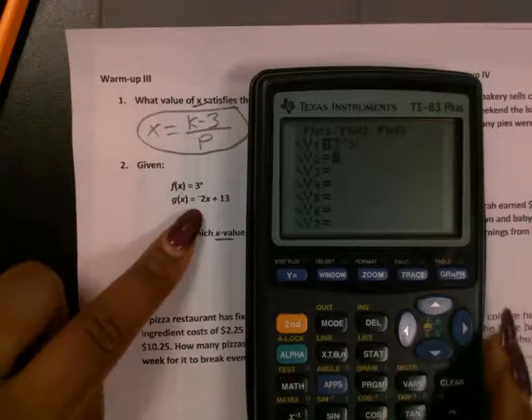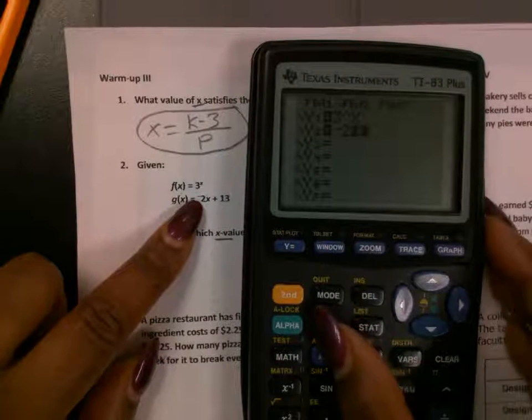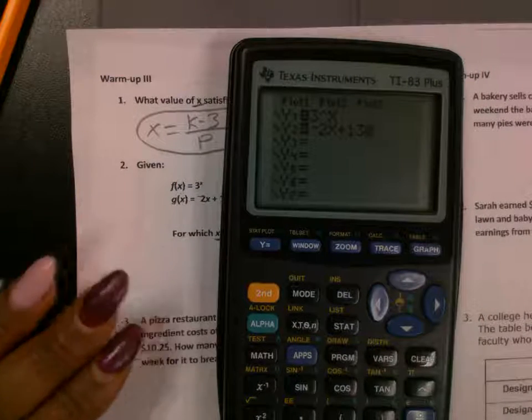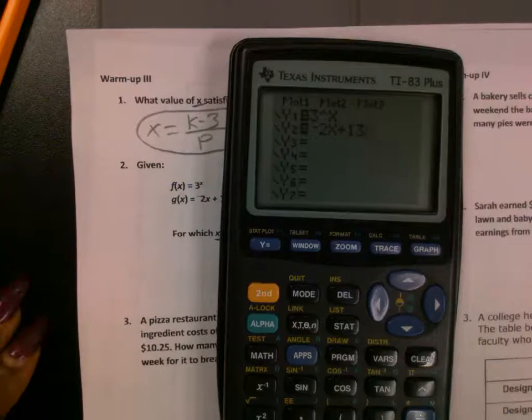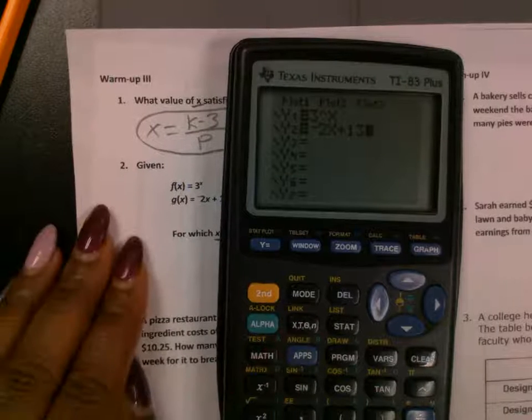Now let's type in the other equation. Negative 2x plus 13. Okay, make sure you type those two equations in. All right, any questions about how to type anything in? Is anybody lost? Yes, baby, go ahead. I don't know where the X is. The X is right beside the green button.